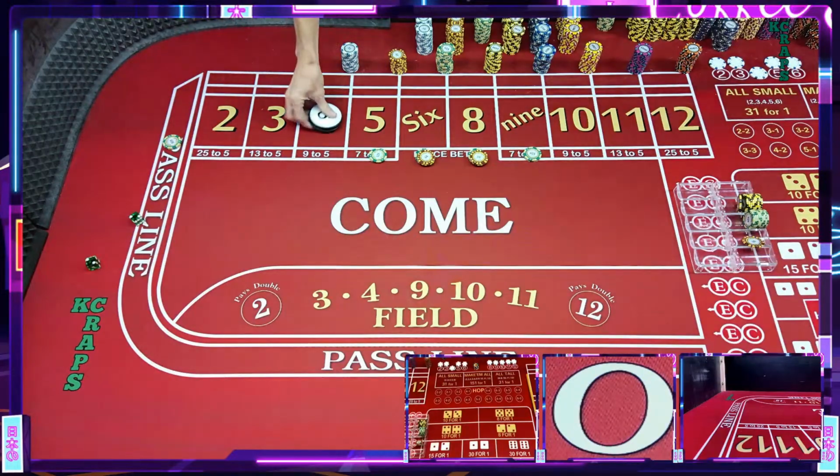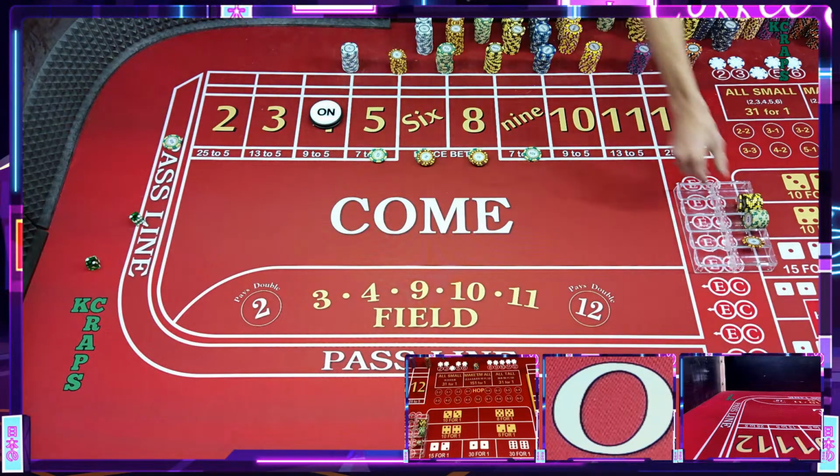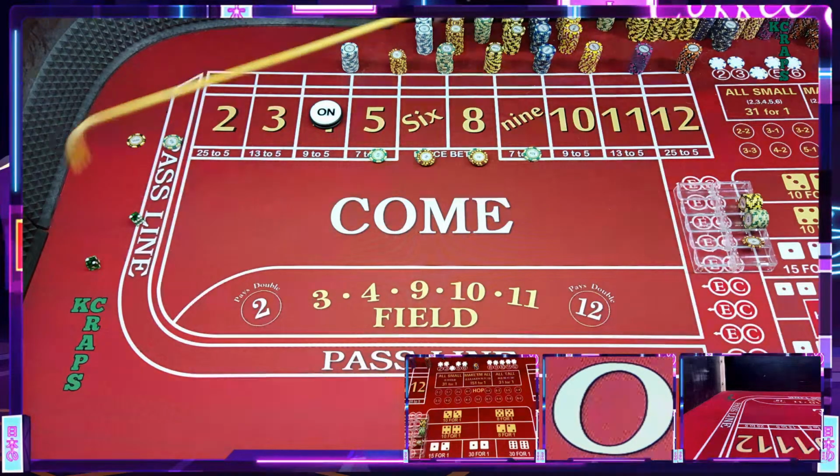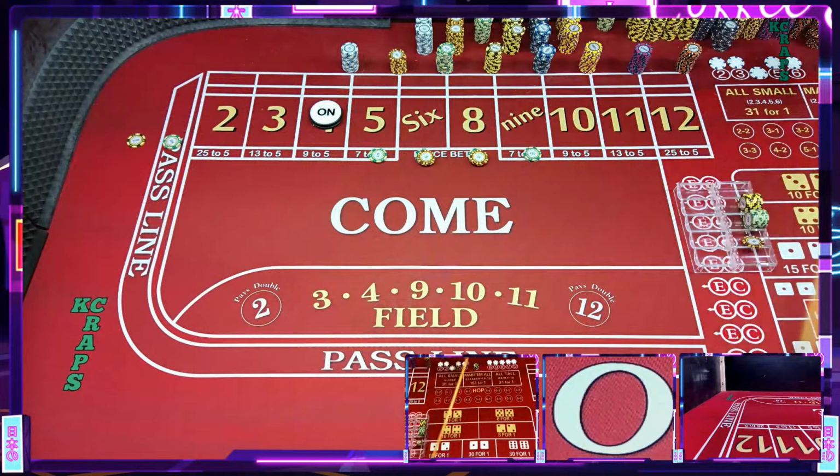So our point is a 2-2 hard 4. Now I'm going to go ahead and just put $100 back on my pass line odds. I want to double what my minimum is starting at the table. So we've got our point.